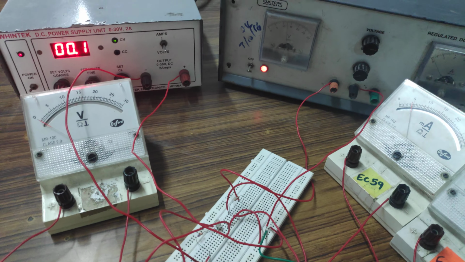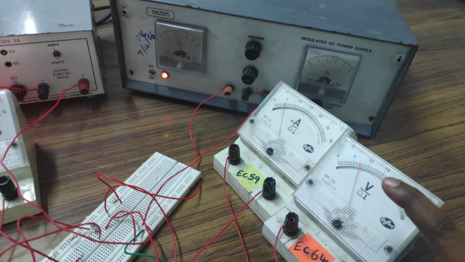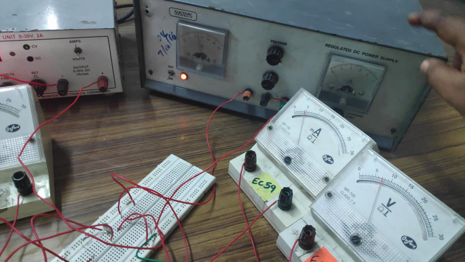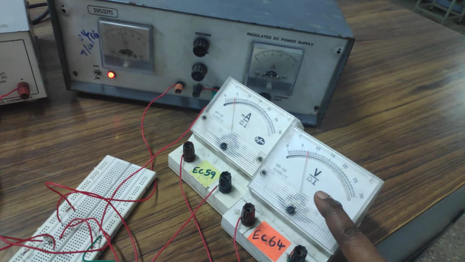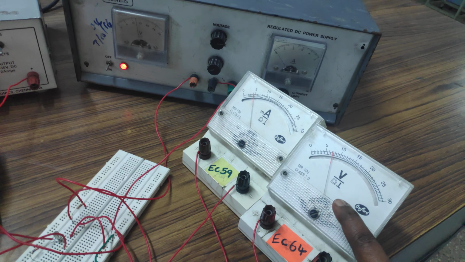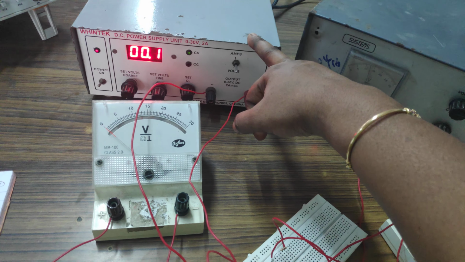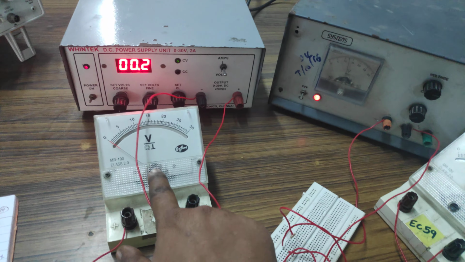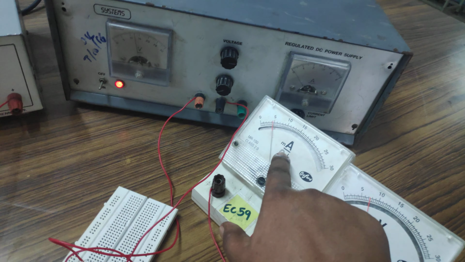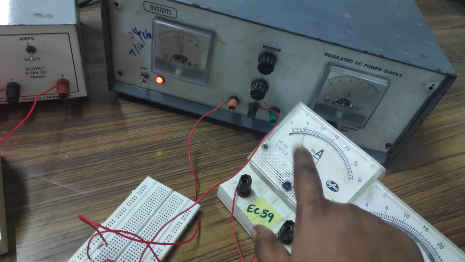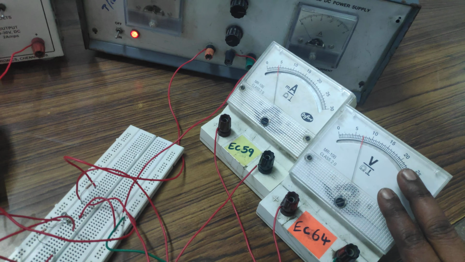So once again I repeat, for doing the transfer characteristics, you must set VDS at some constant value. So this VDS value can be kept at some constant value by varying this RPSU. So vary the RPSU which is connected to the drain side, and you set some constant value VDS here, and then vary this input side, that is source side RPSU, and then note down the voltmeter readings in the VGS meter, and then the current ID. So VGS versus ID at some constant VDS. So repeat again for two more sets of VDS constant value.